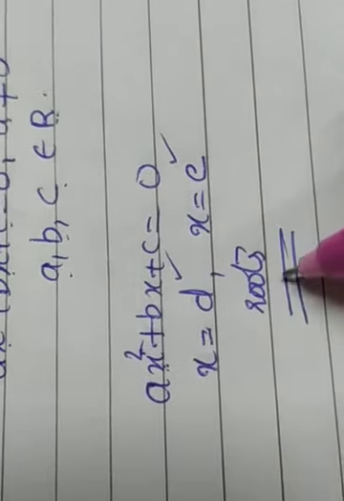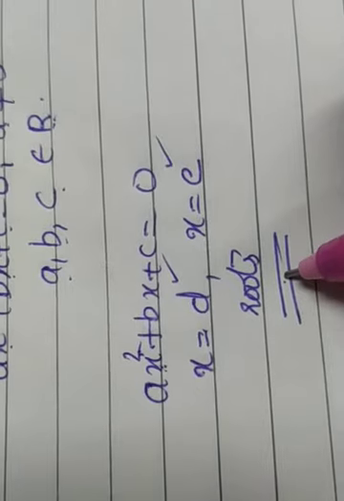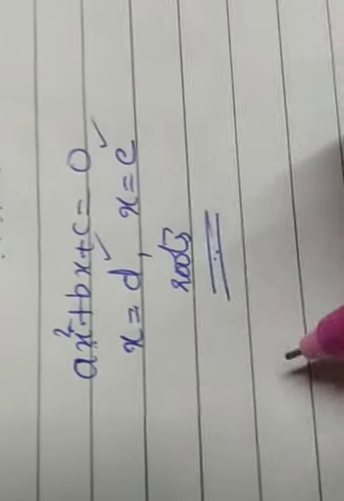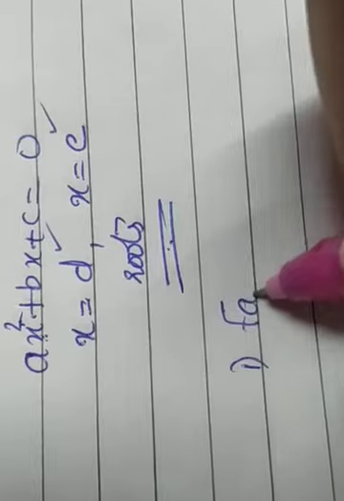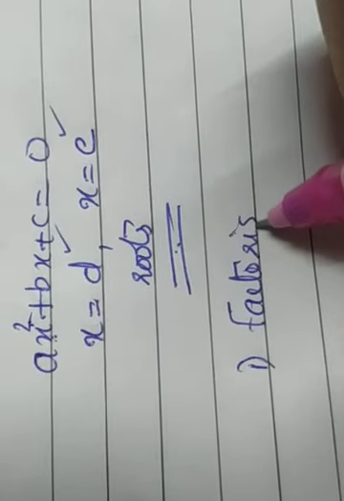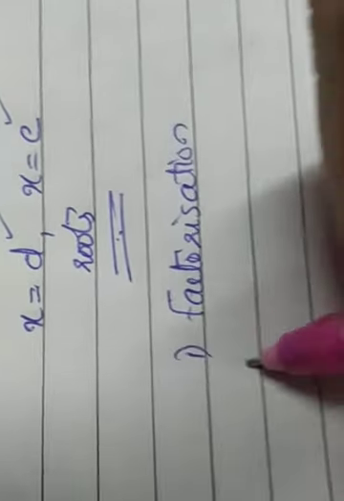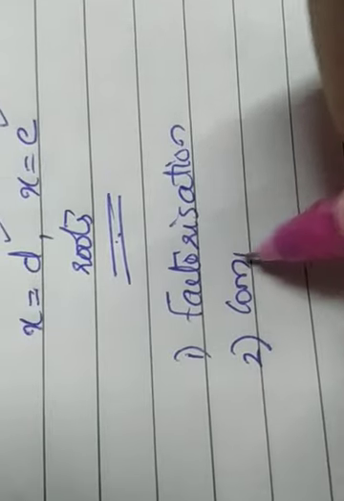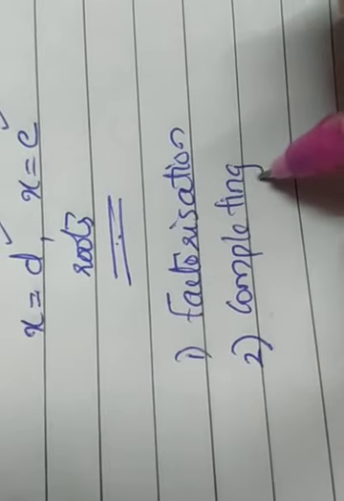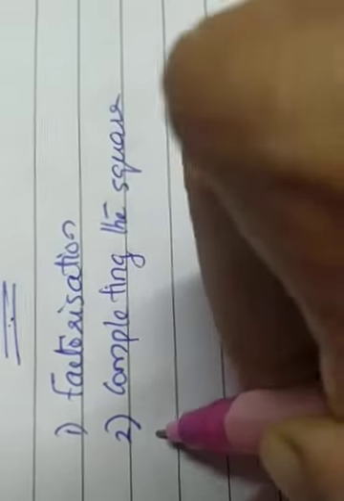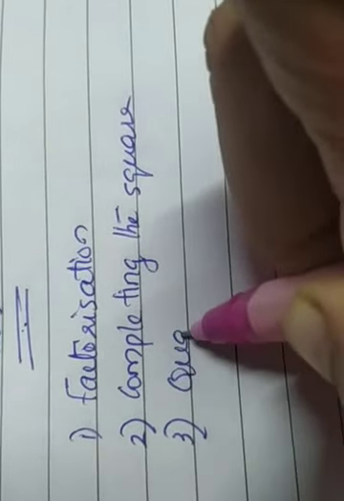Okay, roots. So the next one was to find the roots of the quadratic equation. There were three methods. The first one was factorization. The second one was completing the square. And the third one was the quadratic formula.